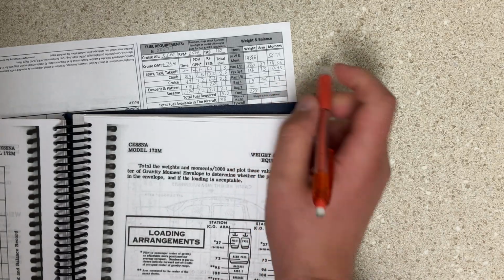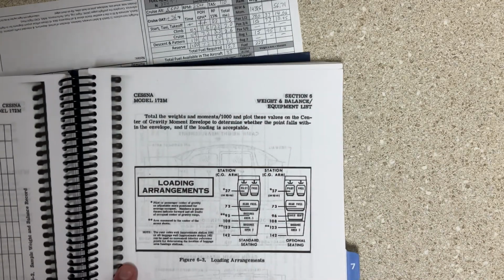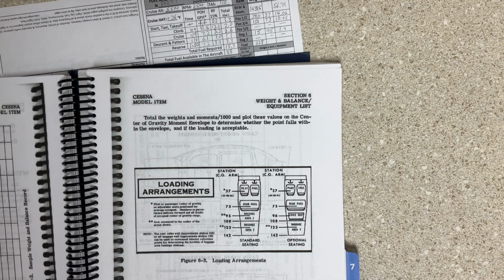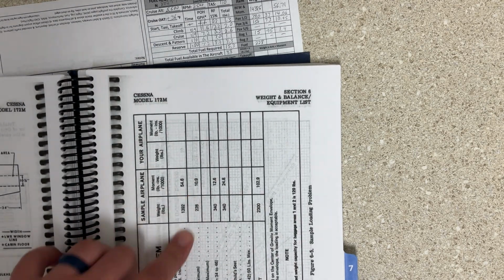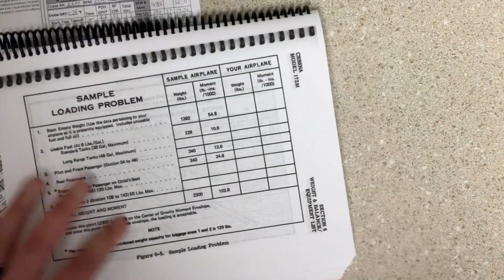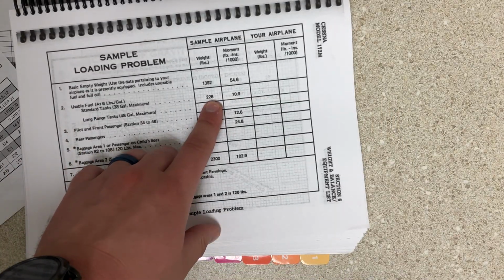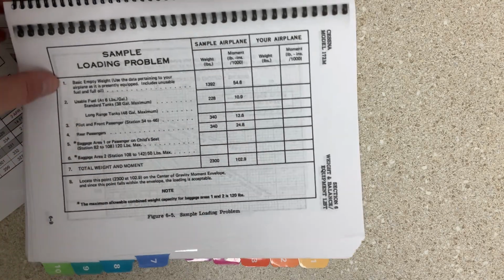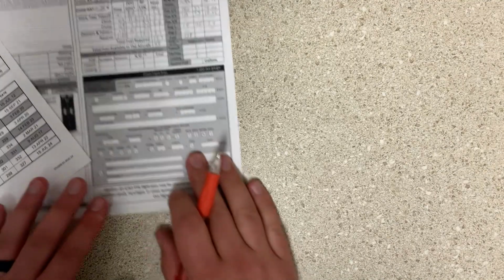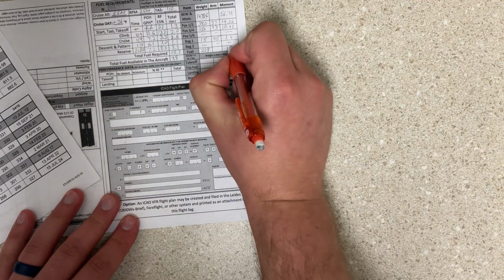No baggage area 2, and note this picture shows no fuel arm. However, if you turn the page to the sample loading problem, it shows that full fuel will result in a moment of 10.9 once we've divided by 1,000.